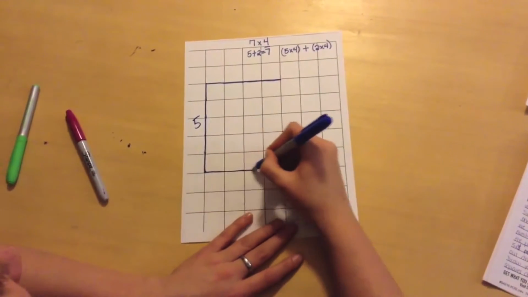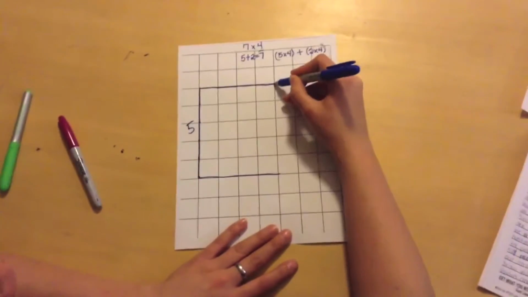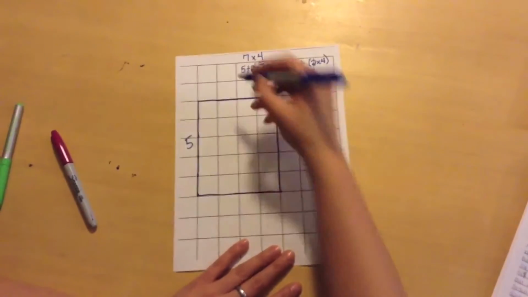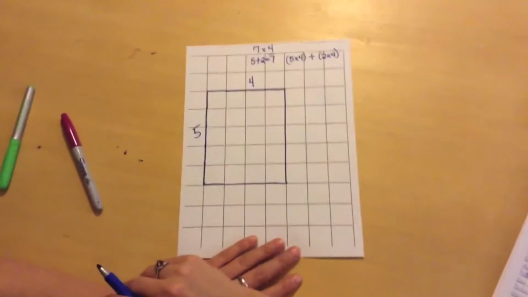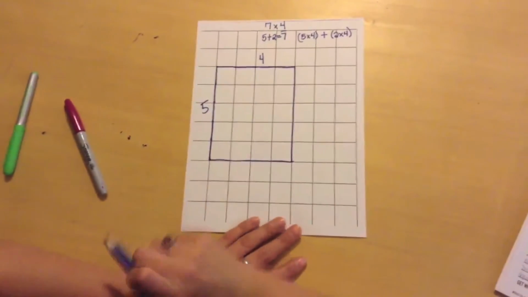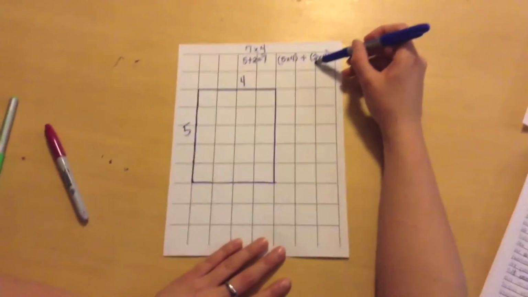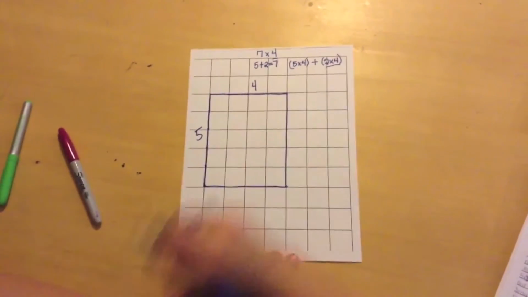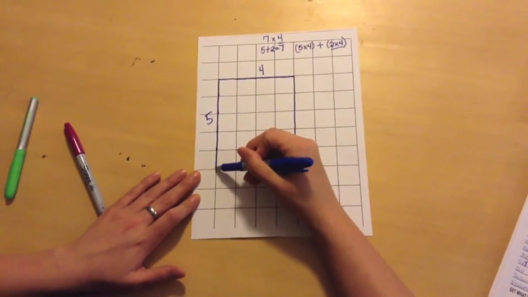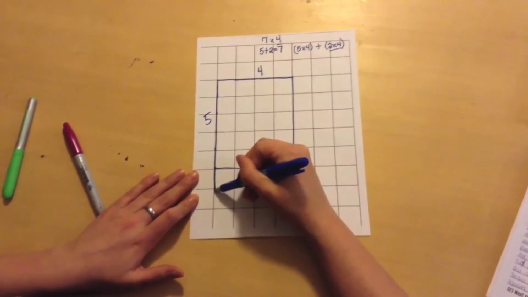And remember to connect the array. Now we look at the next equation, which is 2 times 4. And we can draw that array.